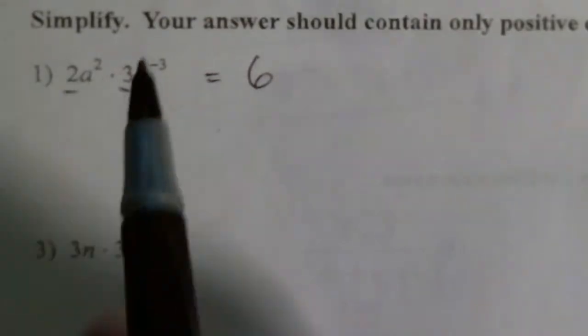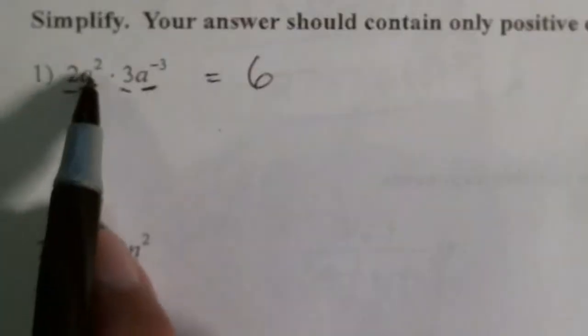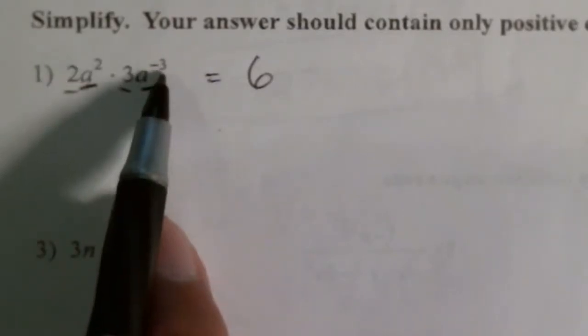Now here I have the product rule. I have apples and apples. None of these exponent rules apply if you don't have matching bases. In this case I do have a's and a's. I have apples and apples. So here I simply add my exponents together with a product rule. 2 plus a negative 3 is 2 minus 3, which is 6a to the negative 1.